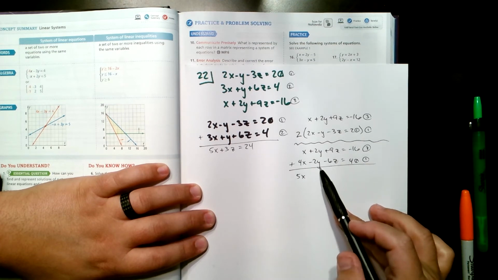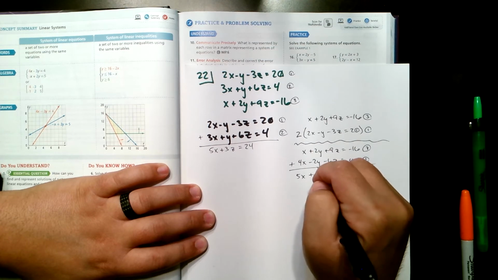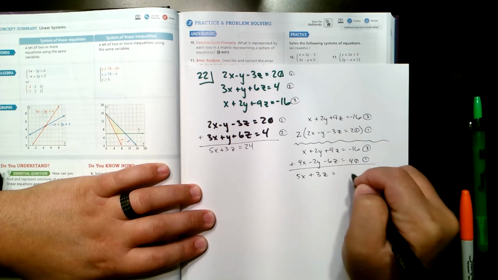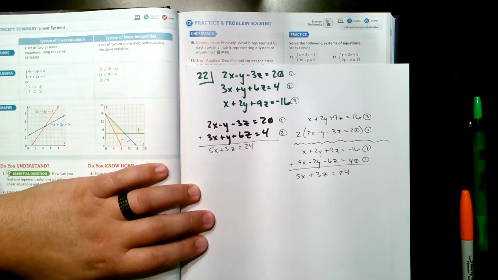So now if I add these two equations together, 4x plus x is 5x. 2y minus 2y is 0. Negative 6z plus 9z is 3z. And then negative 16 plus 40 is 24.